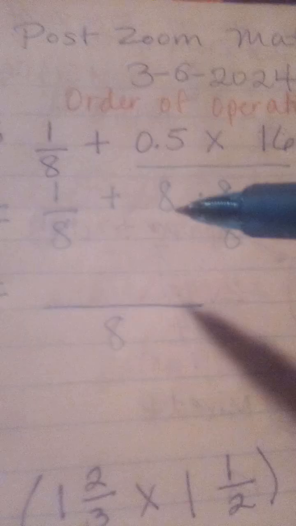All right. So far, you're good? Good. Our next step is leave the denominator alone, and we do the numerator. 1 plus 8 times 8.